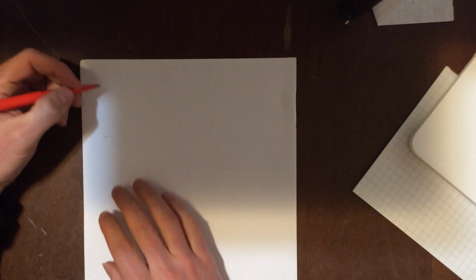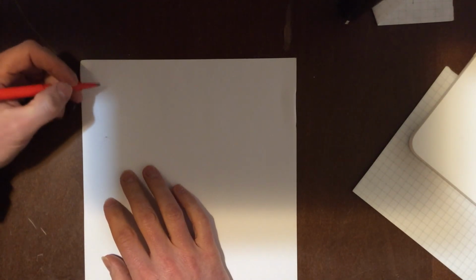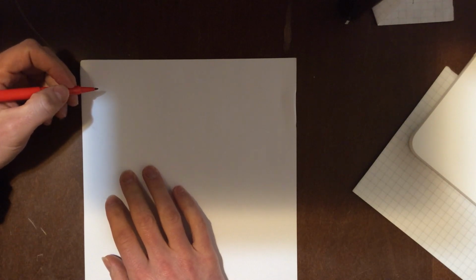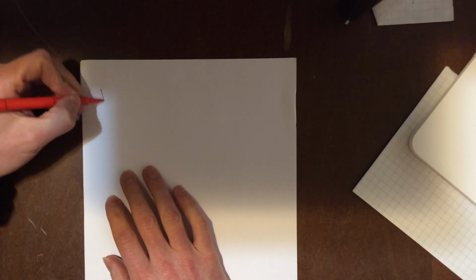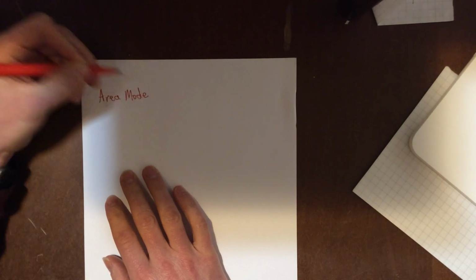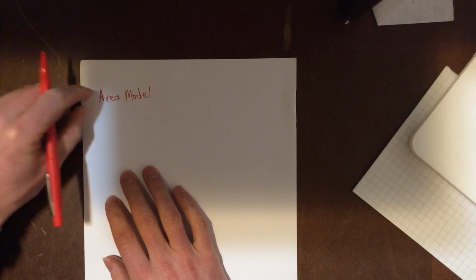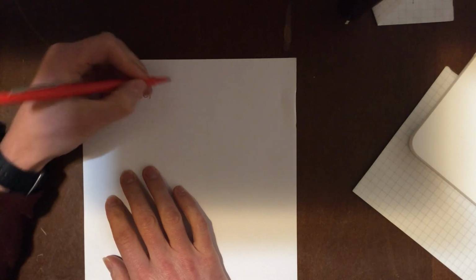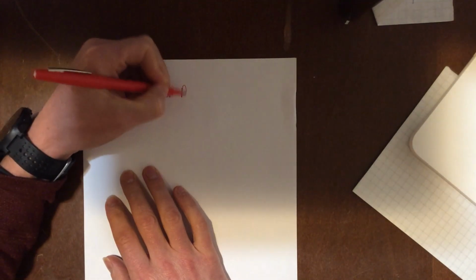Something else, so what I want you to see today is we're going to use the area model to solve a division problem.